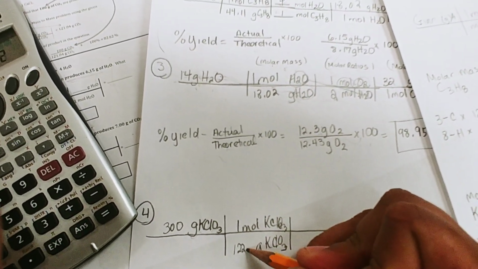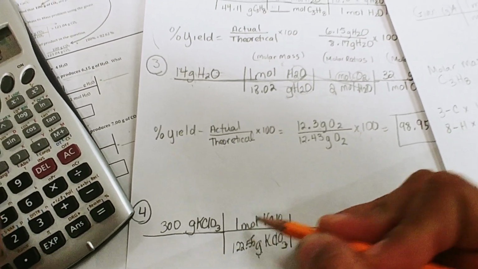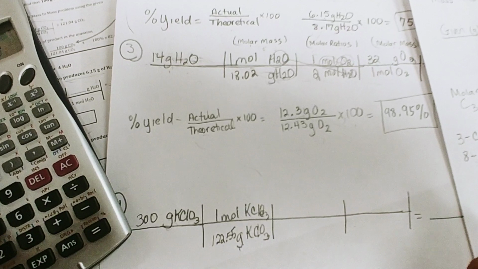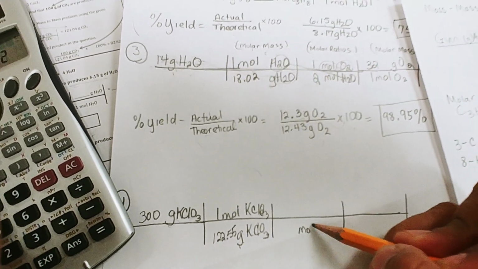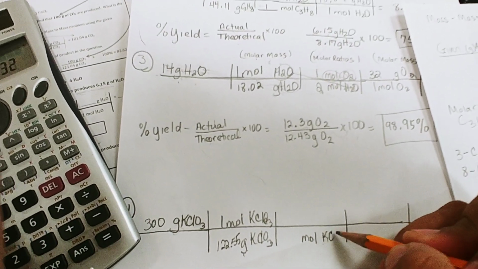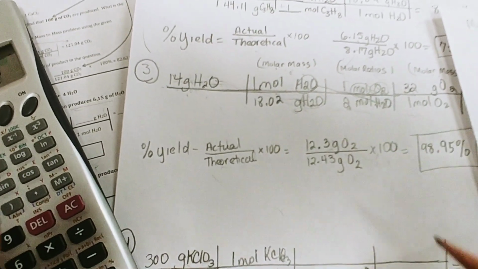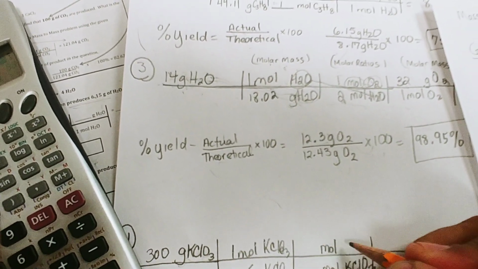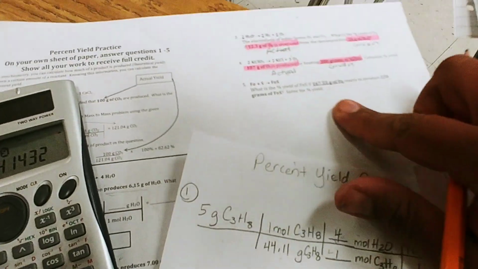So 122.55 grams, and this is a per mole part. Then after that, we get our molar ratios. So it's going to be moles of this same substance, in this case KClO3, just like we did over here, moles of H2O. And up above, it's going to be the moles of the other substance, which is the substance for my actual.